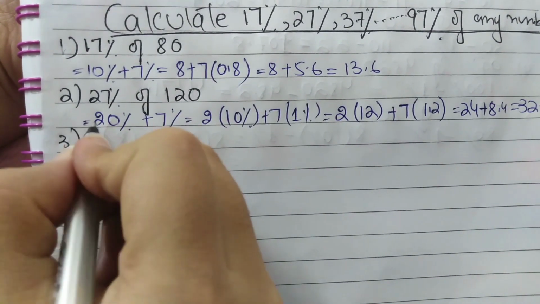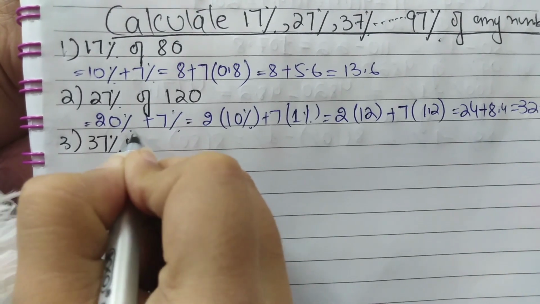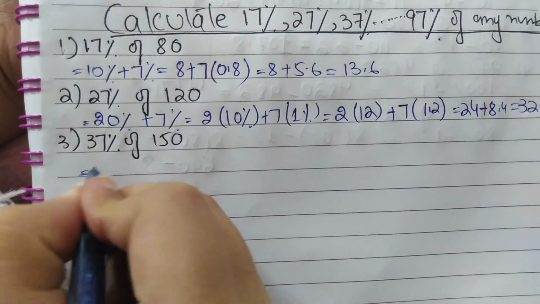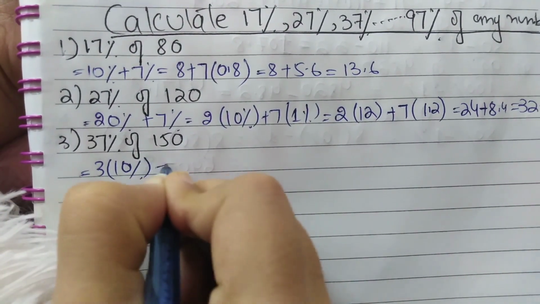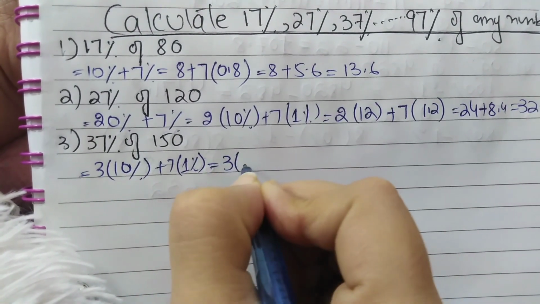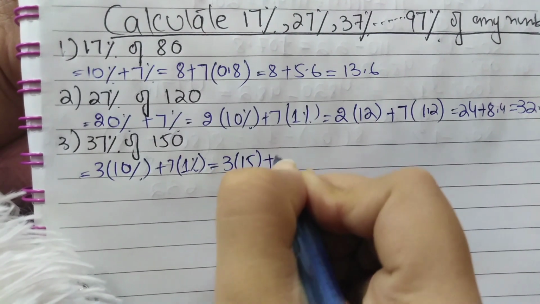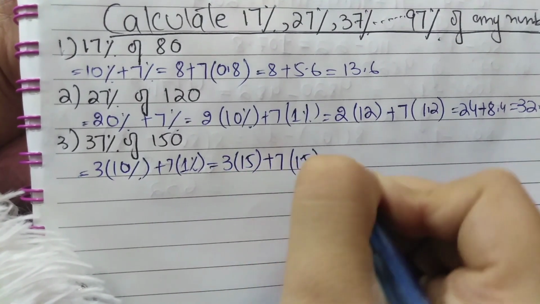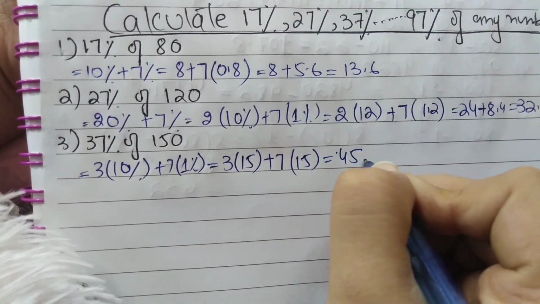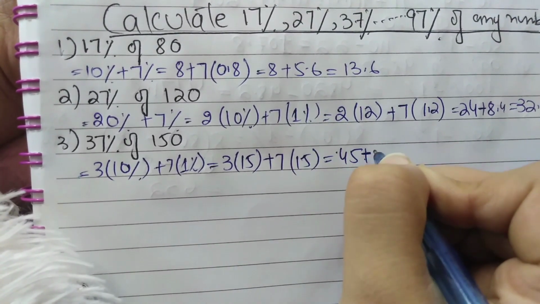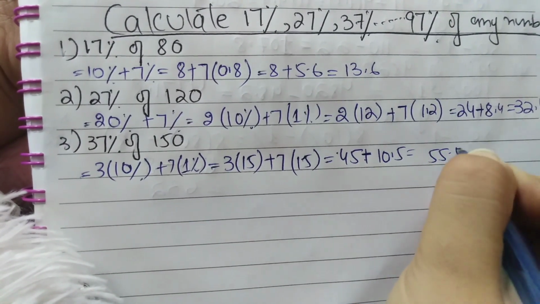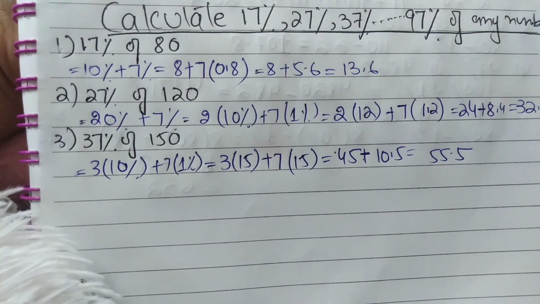Next example is 37% of 150. 37% can be written as 3 into 10%, means 30%, plus 7 into 1%, so 37%. For 10%, placing point one digit from right. For 1%, placing point 2 digit from right. So 15 into 3 is 45 plus 1.5 into 7 is 10.5. By adding both, 55.5 is the 37% of 150.